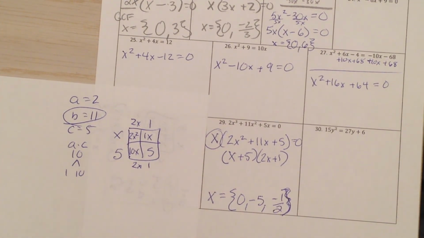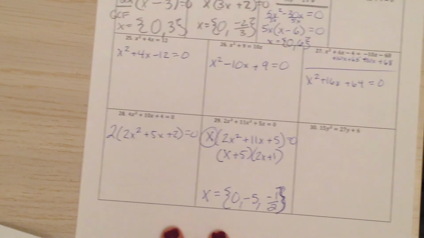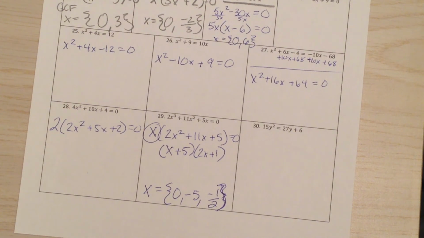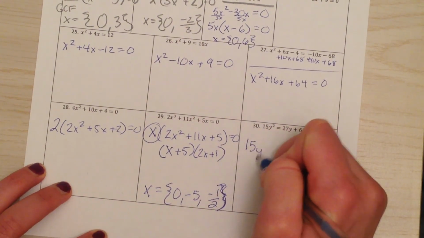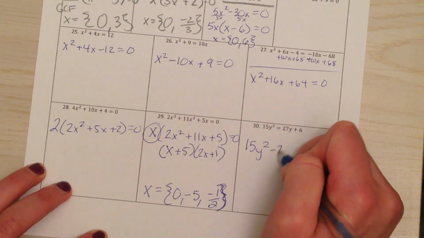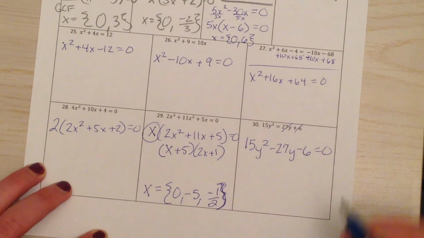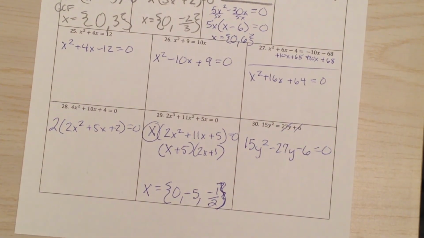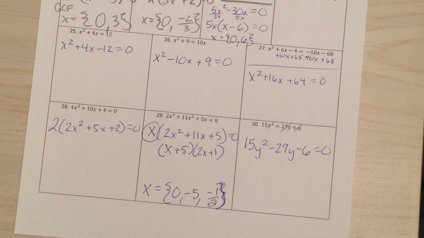Number 30. First, I need to put everything on the correct side. So I'm going to subtract the 27y to cancel it. And I'm going to subtract that 6 as well. So cancel, equals 0. Now I made sure I put them in the correct order. So it said y squared, then y, then 6.